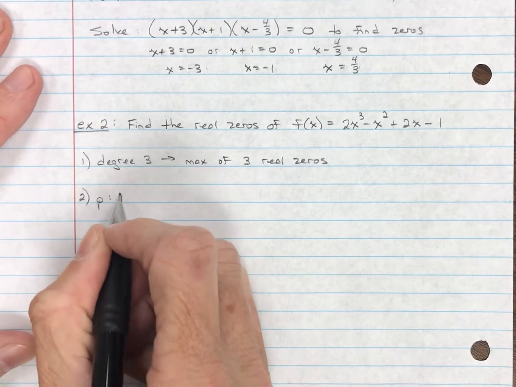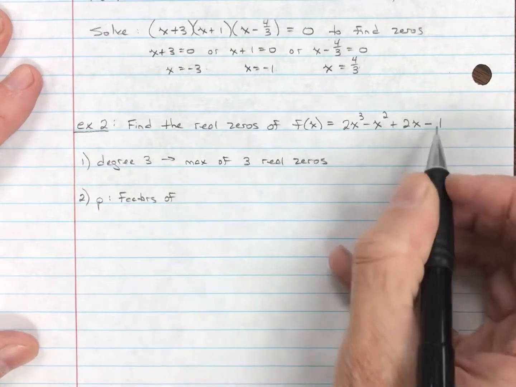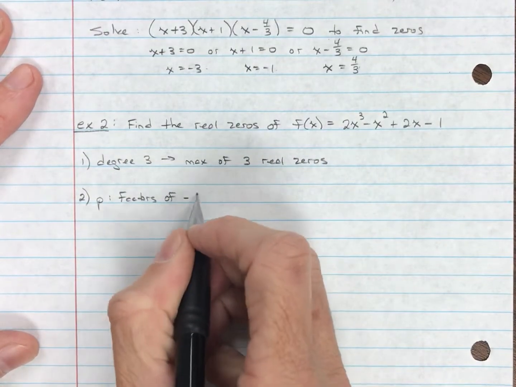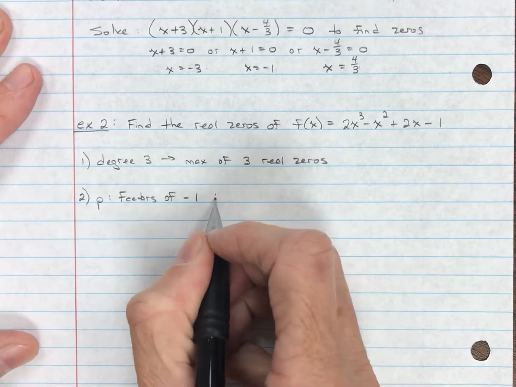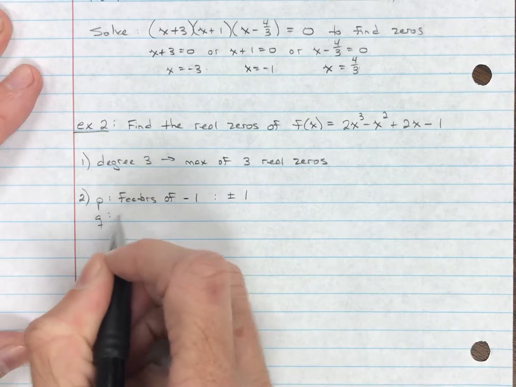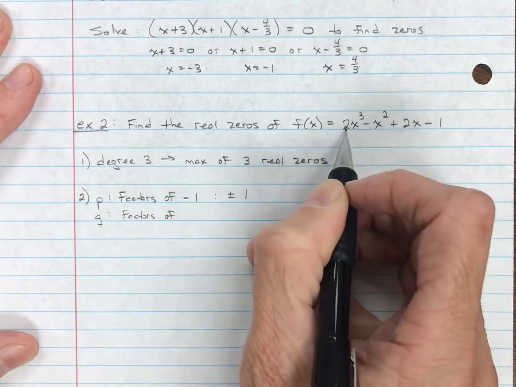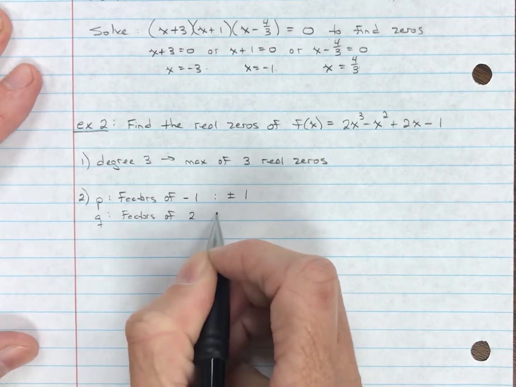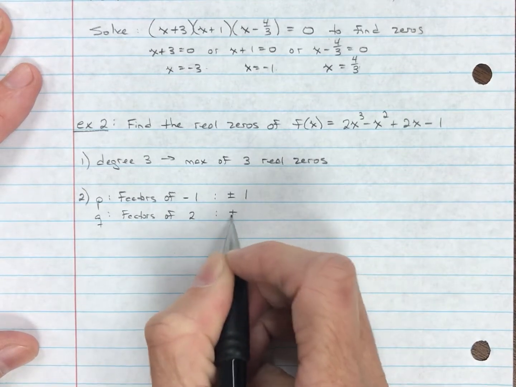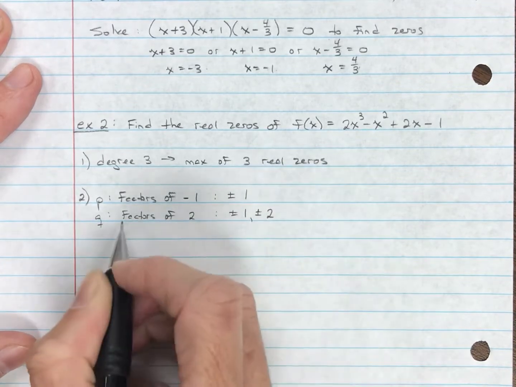P. Factors of the constant, which is -1. Oh, how nice is this? That's pretty simple. Plus or minus 1. Q. Factors of the leading coefficient, which is just 2. Oh, this is getting better and better. Plus or minus 1, comma, plus or minus 2.